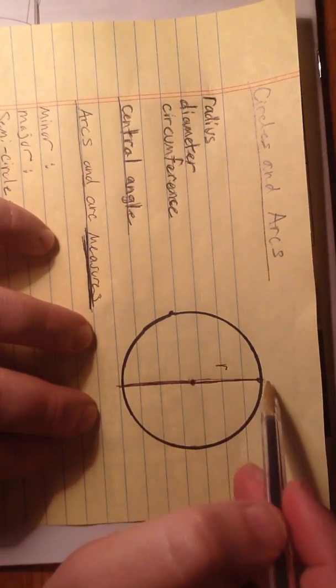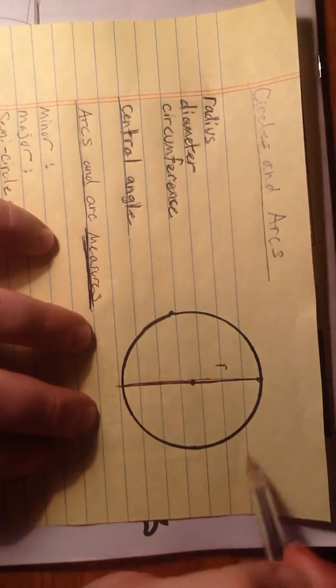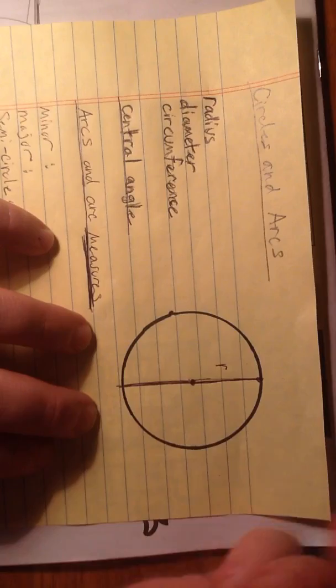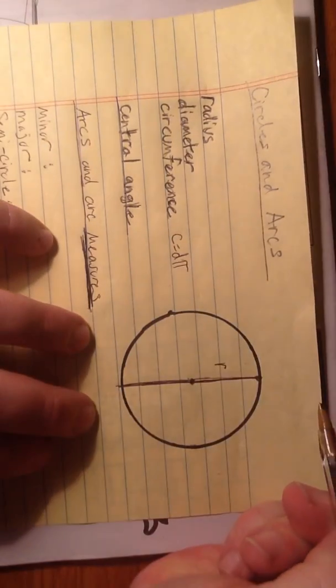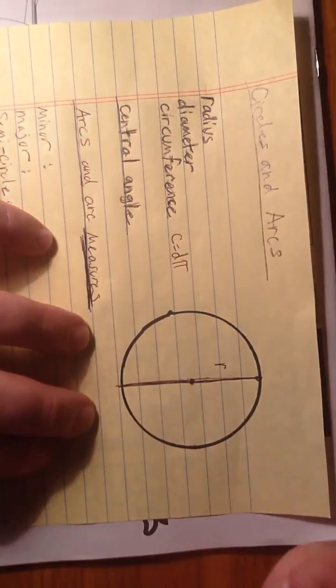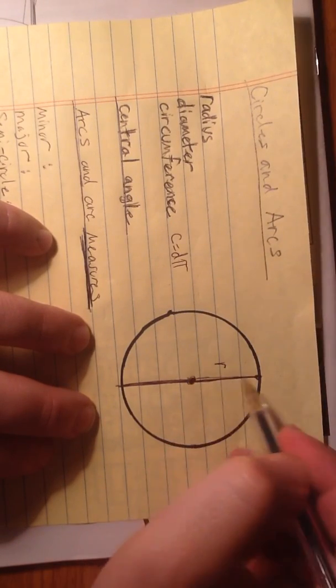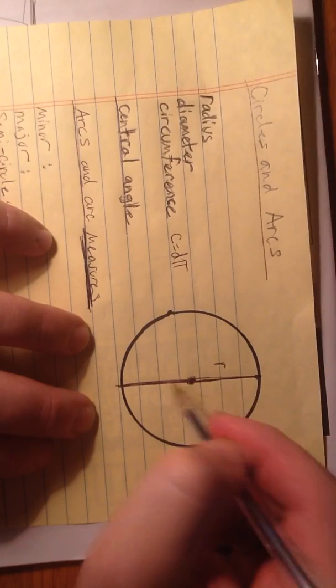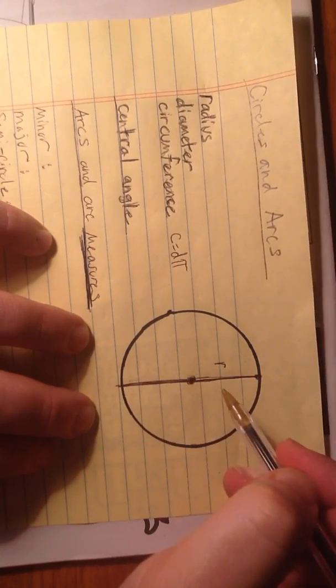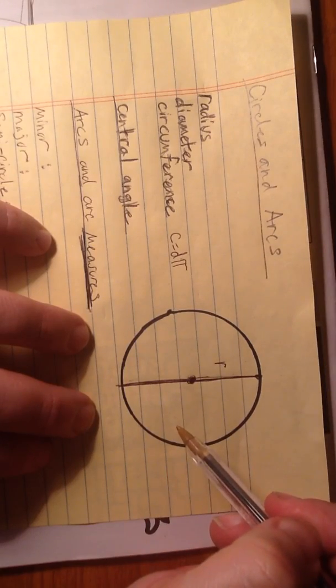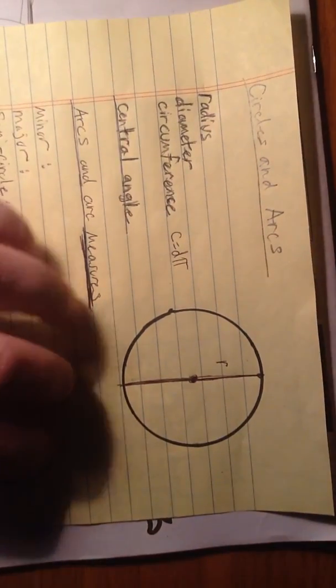And then the circumference is basically the distance around the circle. The formula for circumference, by the way, is the length of our diameter times pi. But the radius is the distance from the center to a point anywhere on the circle. Of course, all the radii, plural for radius, are all the same length. No big deal, right? Okay, so I just wanted to make sure that was straight.